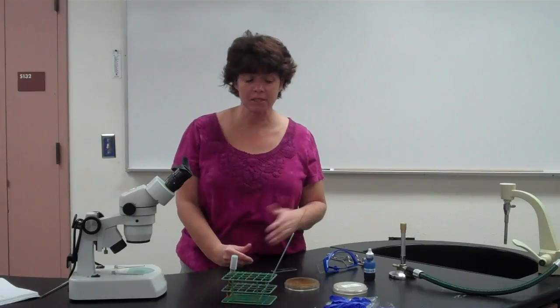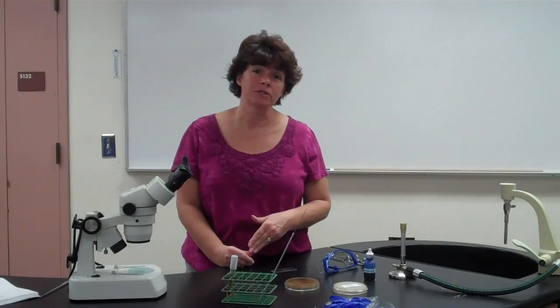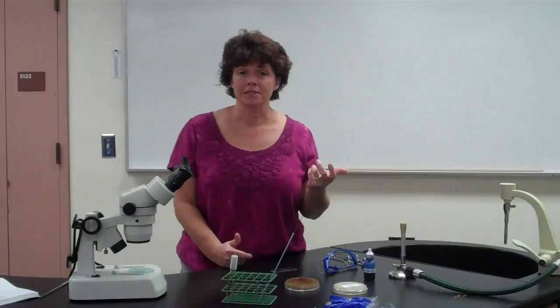Now when we looked at the yeast, we looked at things like, were they budding, do they have sexual spores, are there fission yeast and things like that, looking at their shape and different things. For the molds, you're going to be looking at mostly their spores and how they form their filaments.